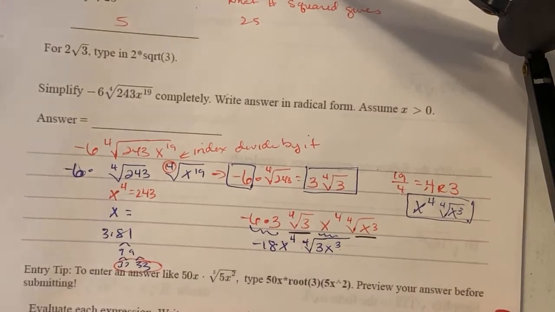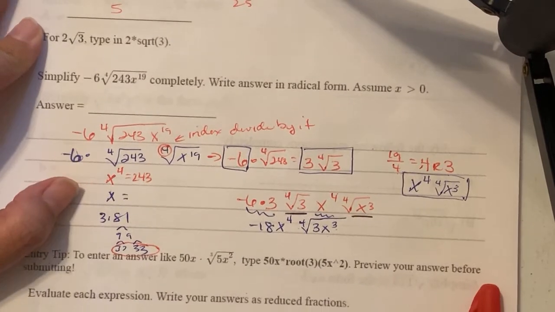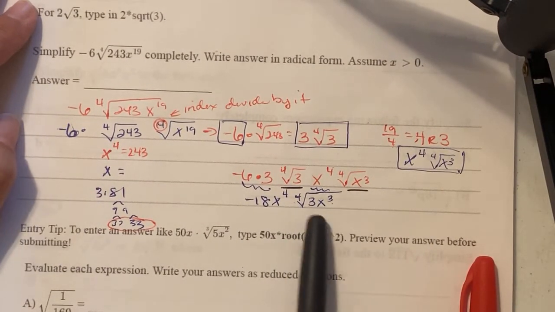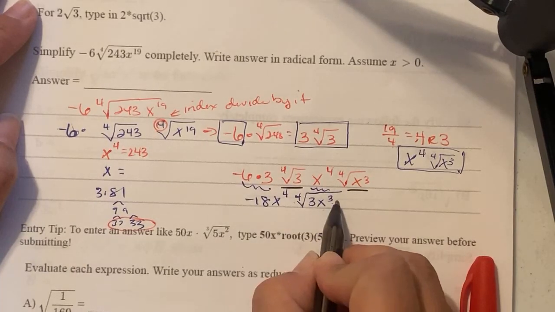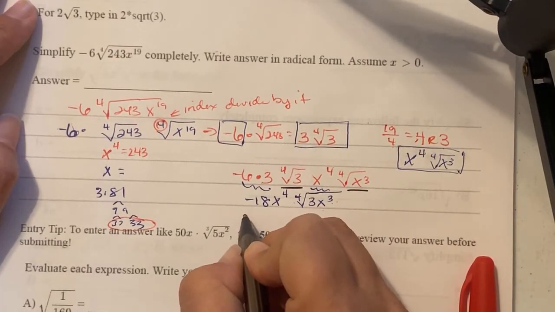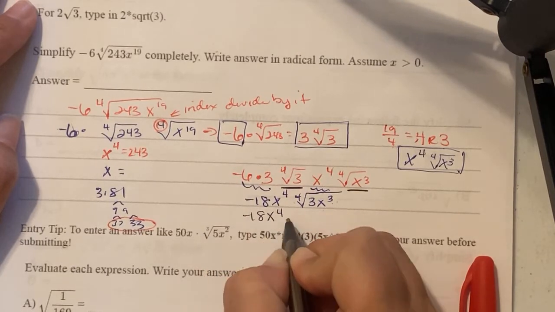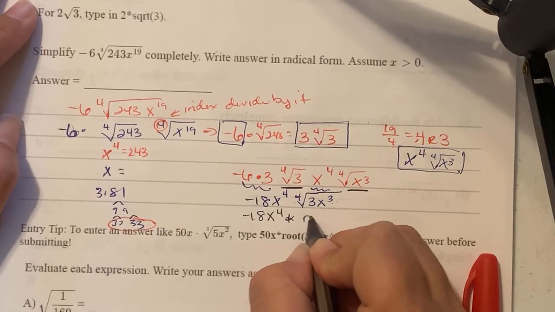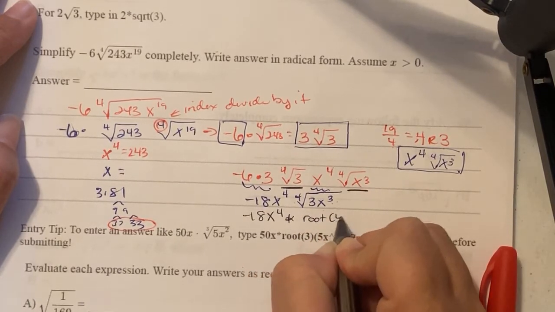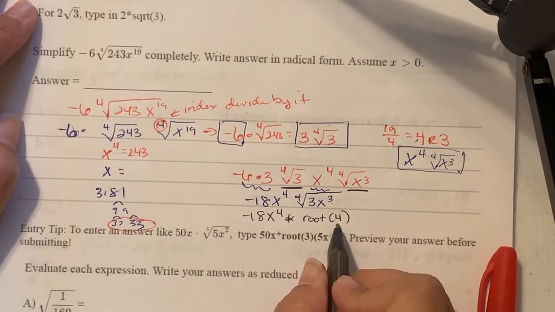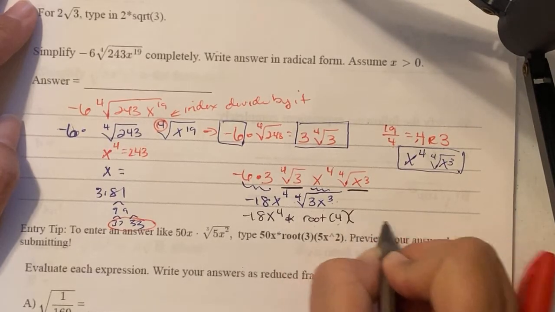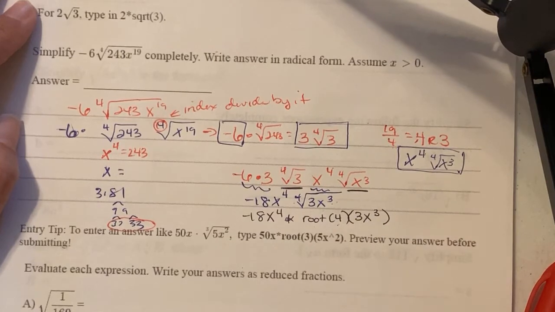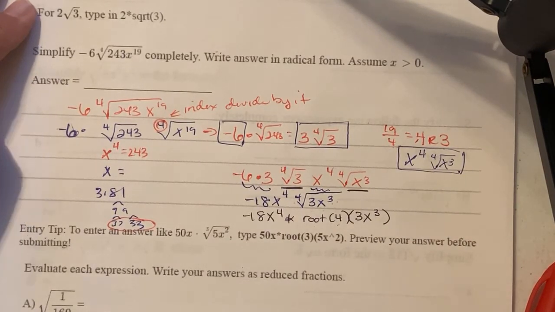Now, when you're entering this in any system, depending on how they have the software set up for you, you're going to put this portion here, the 4th root. So you're going to type in -18x to the 4th, do an asterisk for your multiplication. You're going to write the root, and because it's a root 4, 4th root, you're going to write root 4, and then in parentheses, write what's left inside the root. And you stop there. Moving on to the next example.